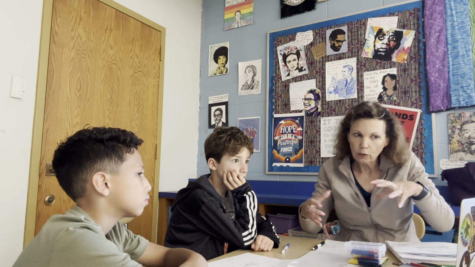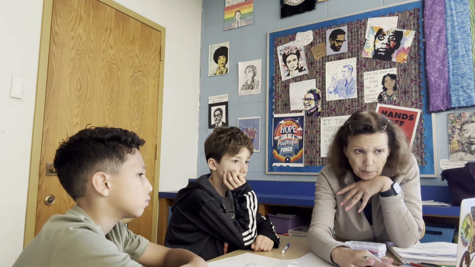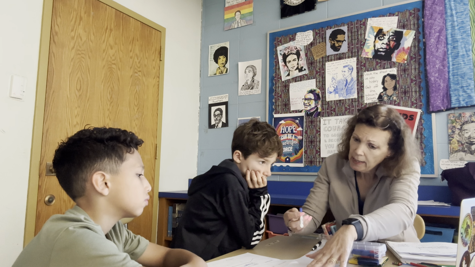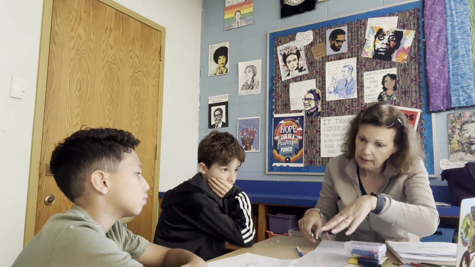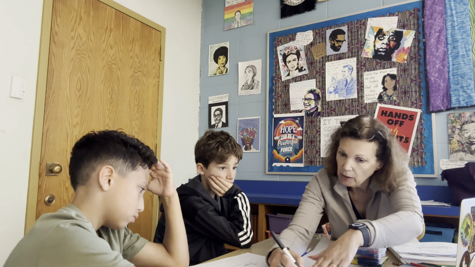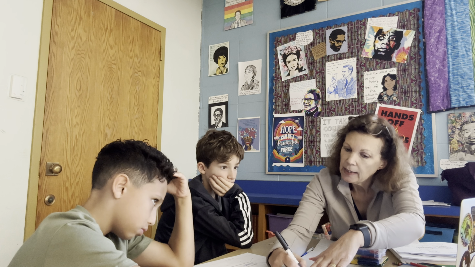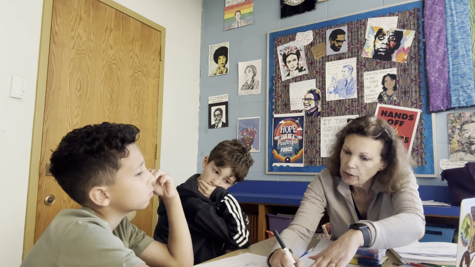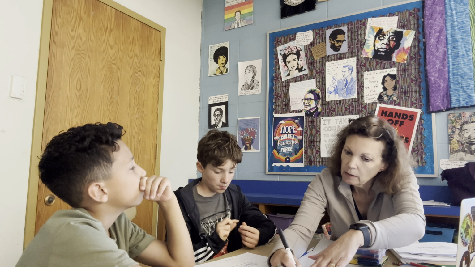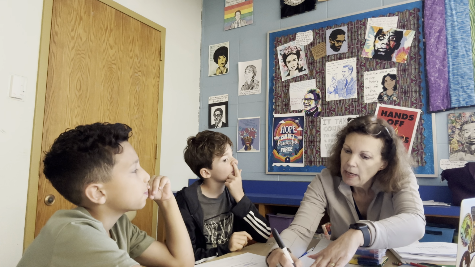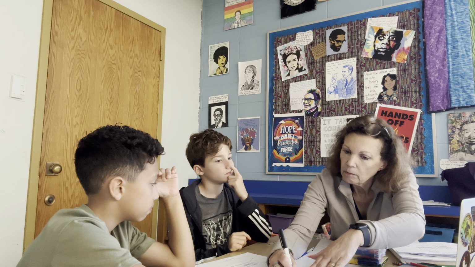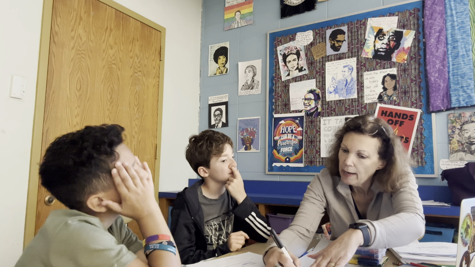Big square cube. Okay, so one example connection that we can make to the word compact is like a garbage compactor makes the trash smaller, right?